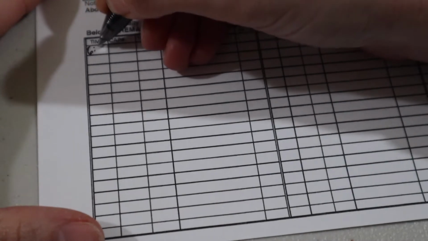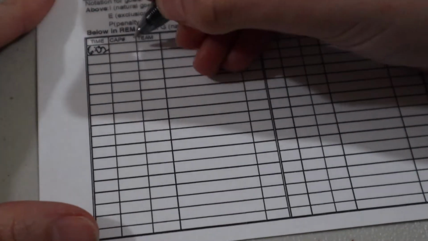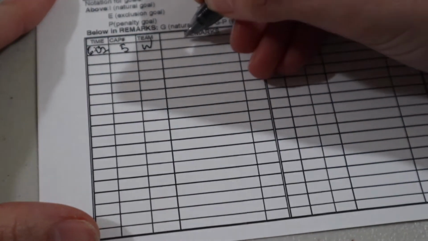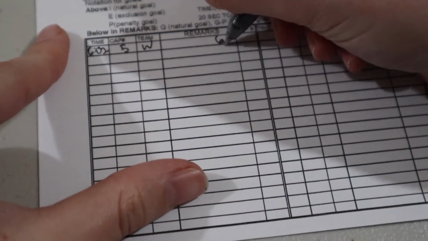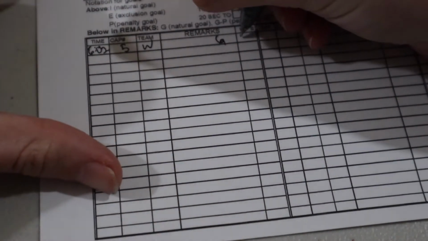So the game goes on, and we can say at 6 minutes and 2 seconds, cap number 5 for the white team, and it's a goal. You can do this in a few different ways. You're going to put a G for goal. It could be easier if you put all the penalties on one side and the G on this side for goal, or you could put them in the middle. It's how you want to do it. It's generally easier if you put all your exclusions and penalties on one side and goals on the other, so it's easier to find. And then you put the score. So that means white team scored, and now it's 1-0. You always want to put white dash blue.